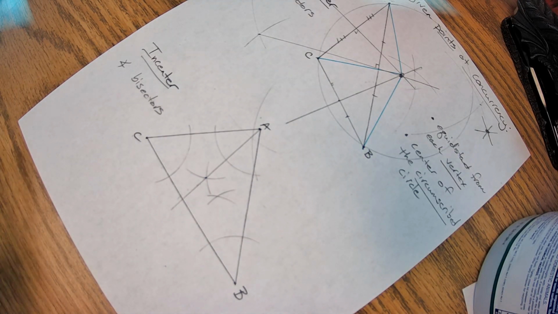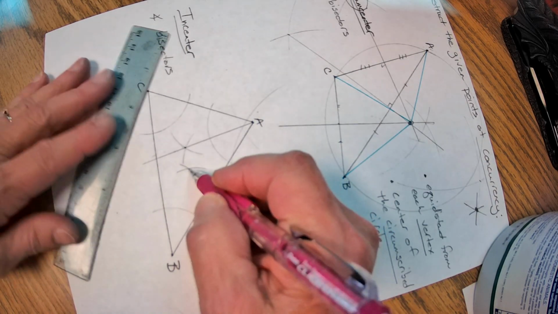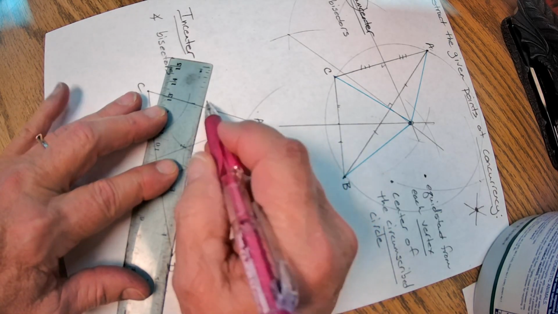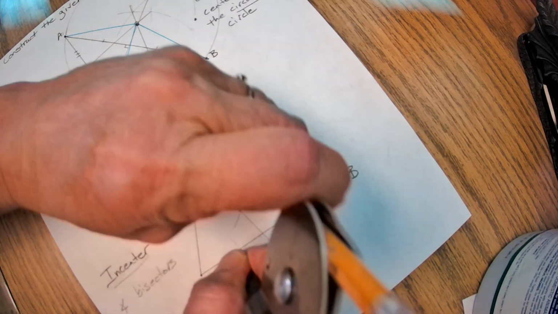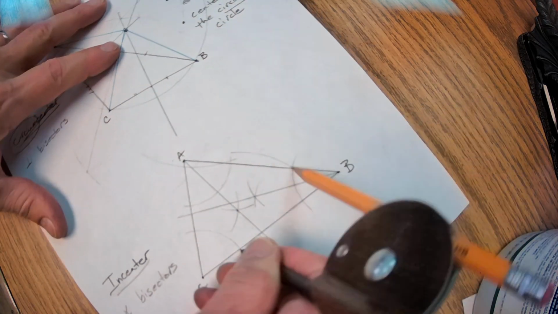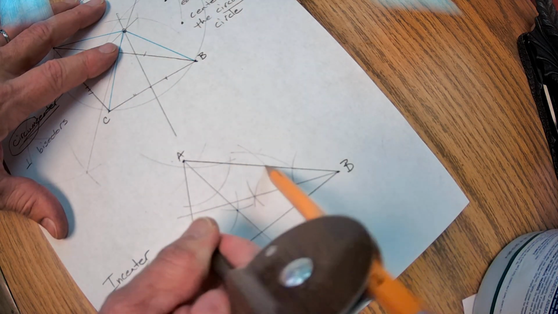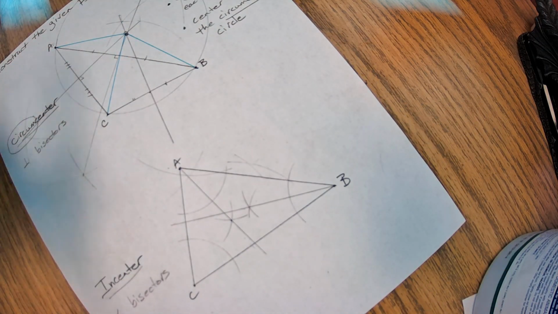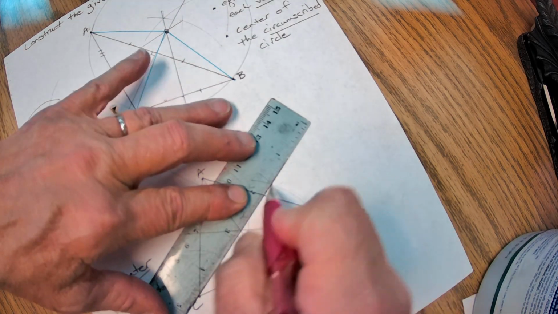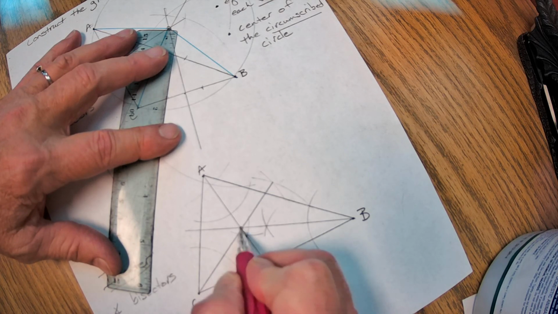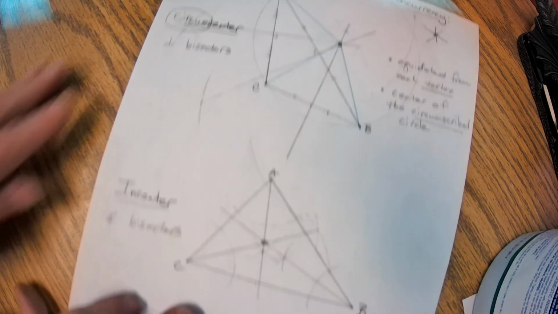It's better to do these one at a time, otherwise you get lost about what you're doing. And then this one, I'm going to open this a little bit just so it's not so messy in there. I'm losing my ability to see what I'm doing. That intersection to that vertex right there is the in-center.